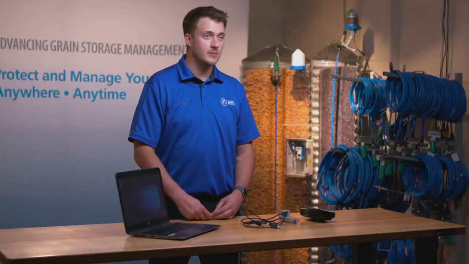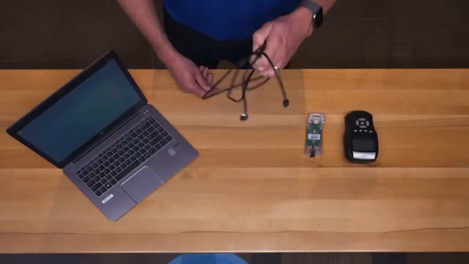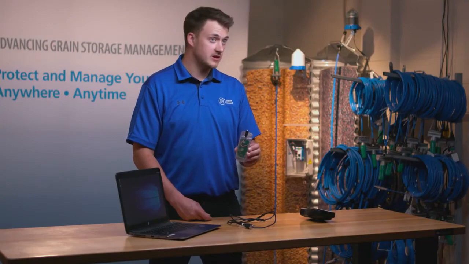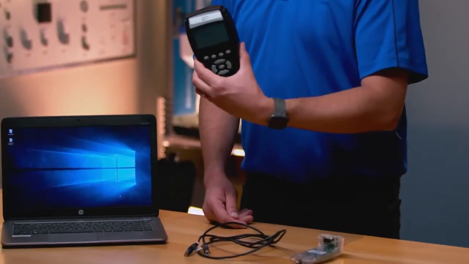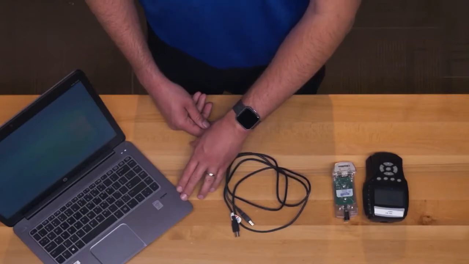Today I'm going to show you how to update the grain curves on a StorMax monitor. You will need a few things. First, you'll need your A to B type USB cable, USB adapter or kit U, and your StorMax monitor. You will also need a PC with internet connection.